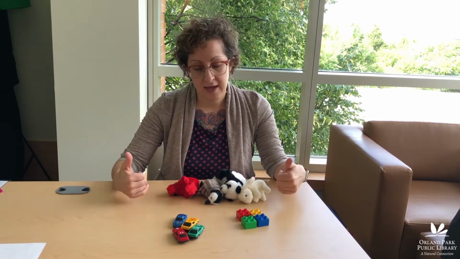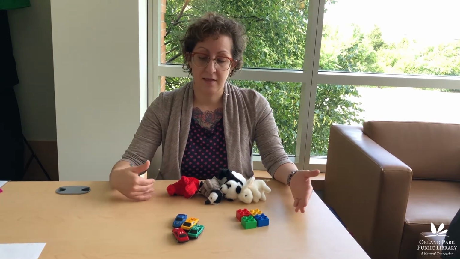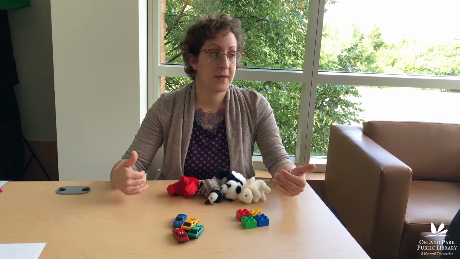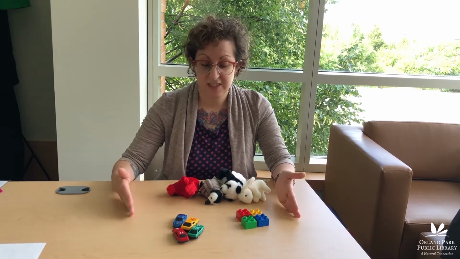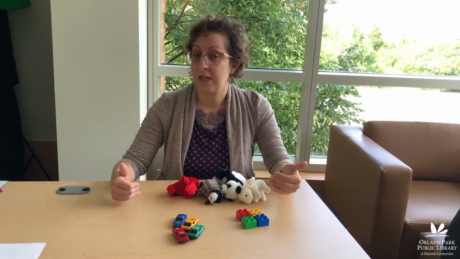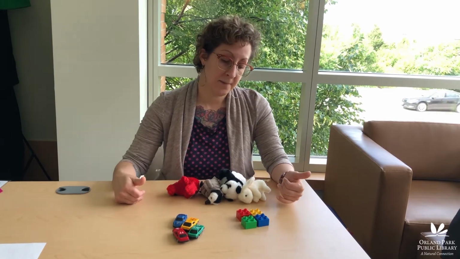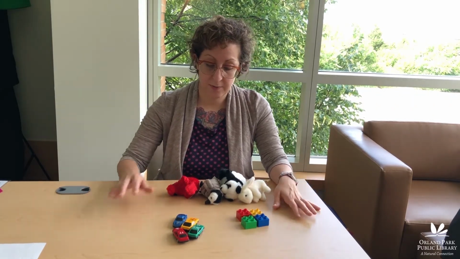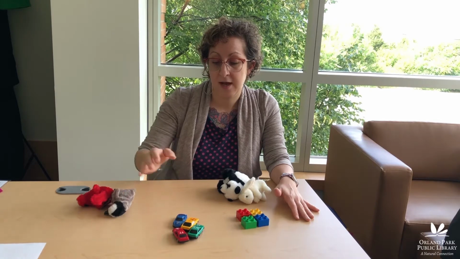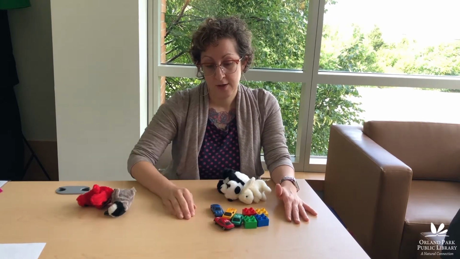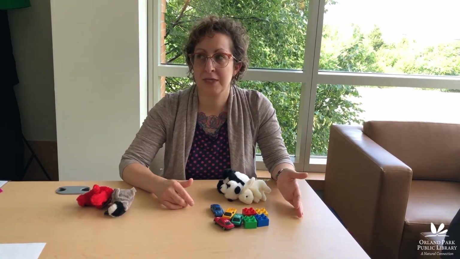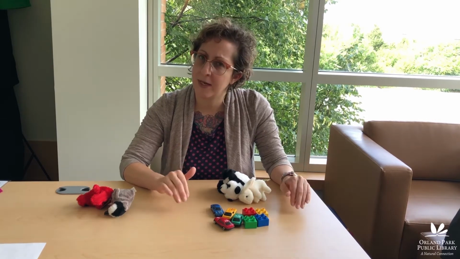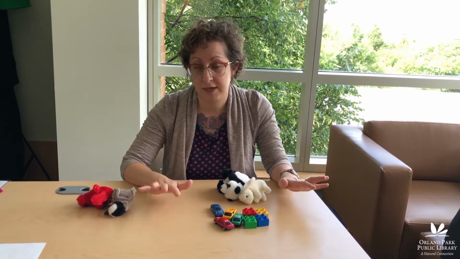Is there anything about them that is the same? Is there anything about them that is different? How are they used? You could sort them out by these are birds and these are not birds. The thing about sorting is there's really no wrong way to go about it, and there are infinite possibilities.